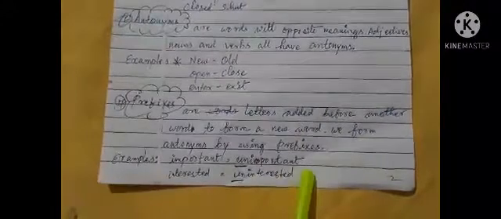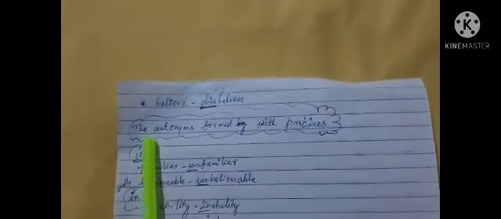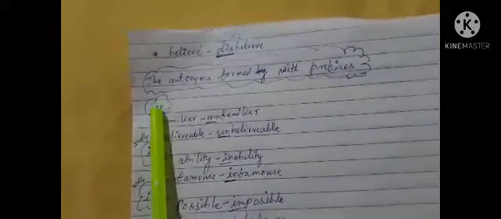Here we have added the prefix un as uninterested. Now we shall see the antonyms formed with prefixes. Most of the antonyms are formed by using prefixes. Let us see each one of them one by one in detail.